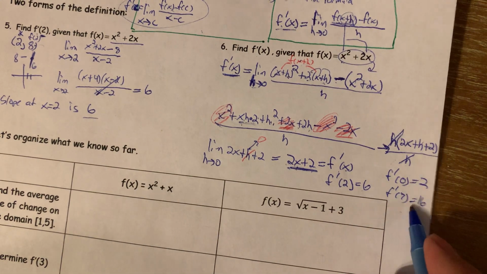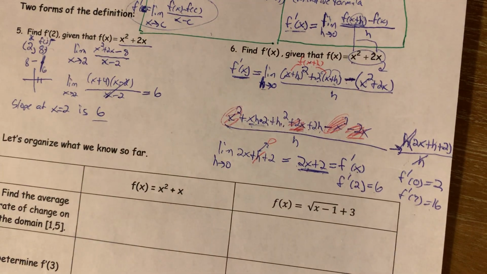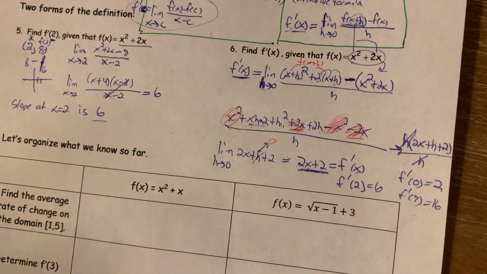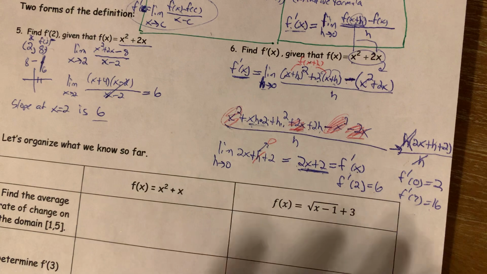And I can find the slopes at every single x value. I don't have to do a new limit for each slope. I just do a single limit. It gives me a formula, and now I can find the slope at every single point, which is really powerful, and it's going to allow us to come up with rules.